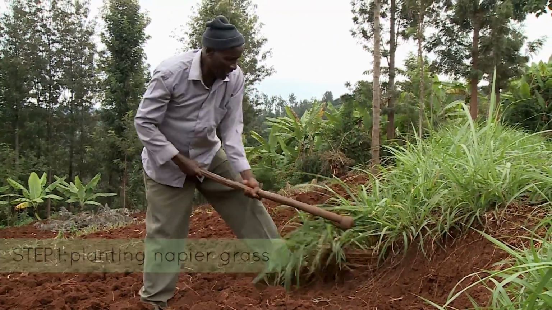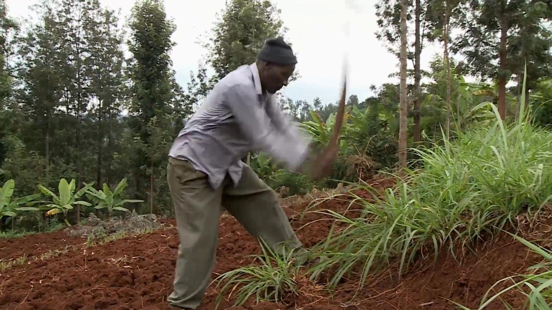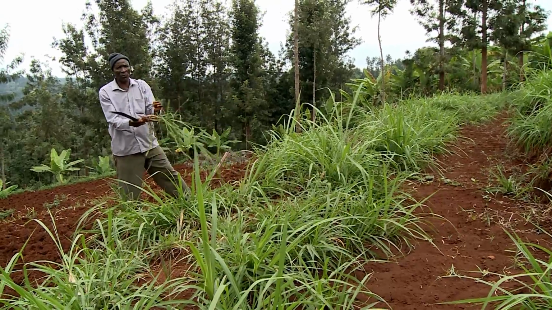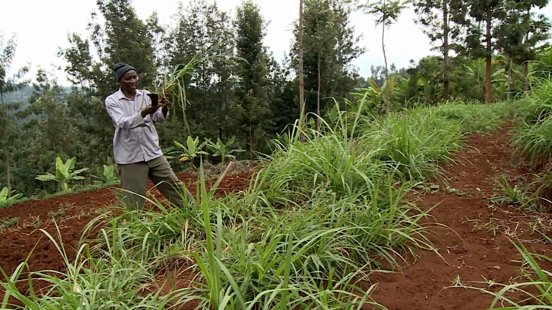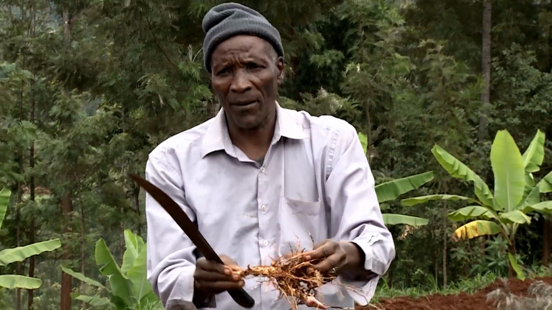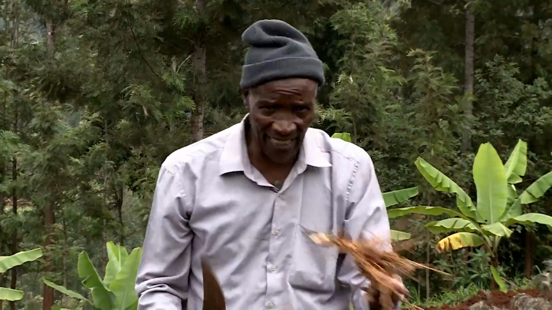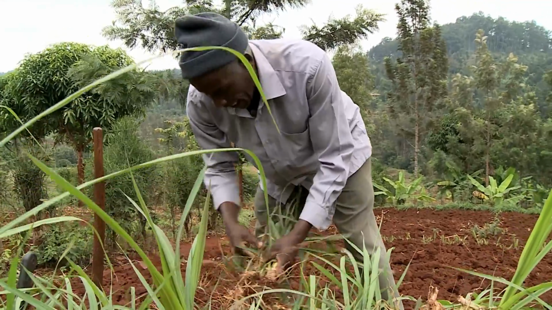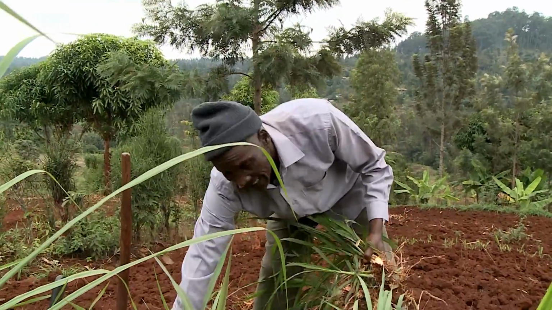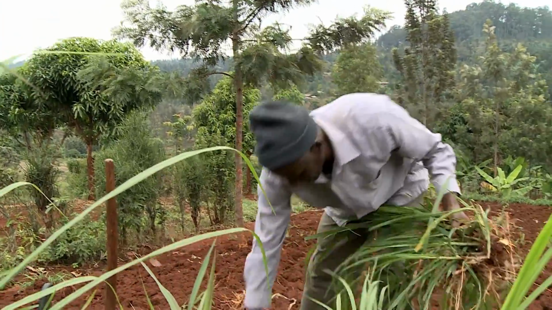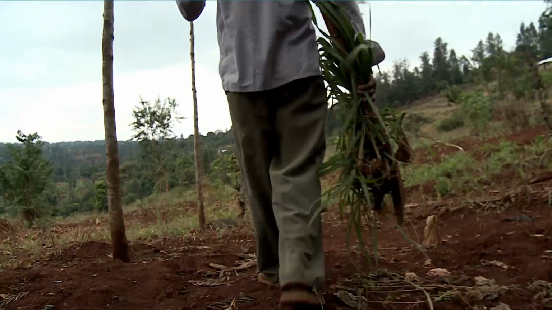I'm rooting this napier so that I can transplant it, remove the unnecessary roots, and this now is very good for planting. When these roots dry up, they are used as fire fuel in the kitchen. These prepared napier rhizomes are now ready for planting. And so you collect them and then you carry them for planting. Good.